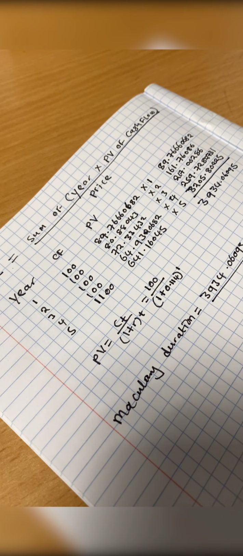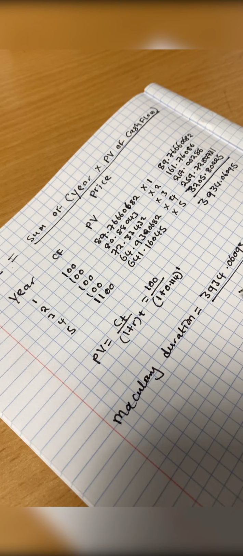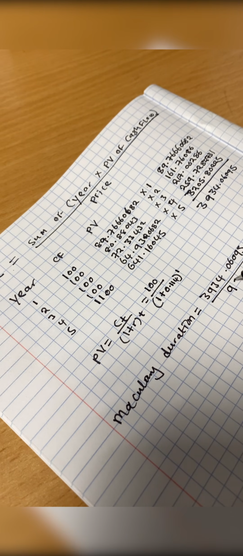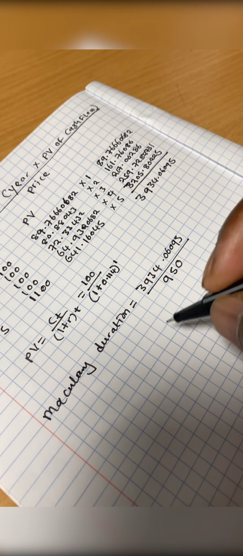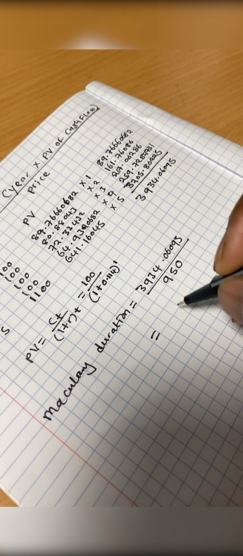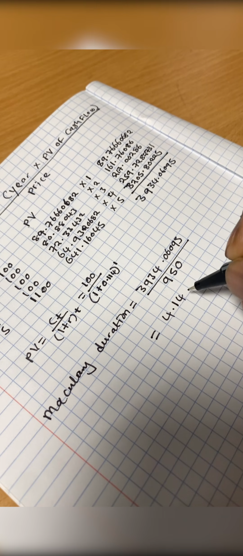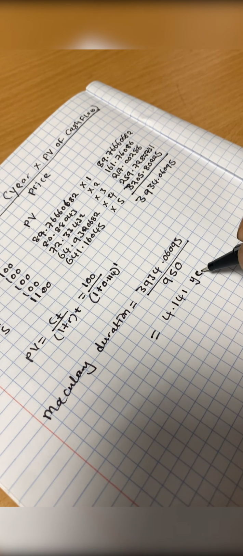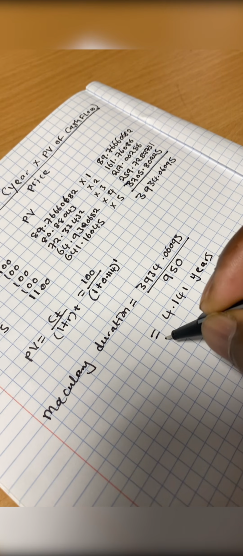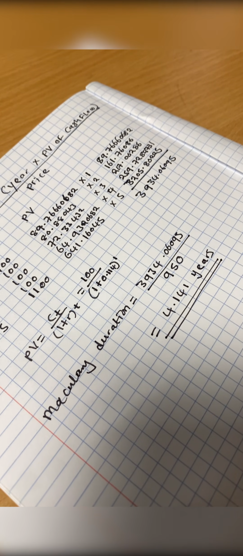Then we divide by the price, the current market price of the bond, which is 950. So when I do that, it's giving me 4.141 years. So this is the Macaulay duration.